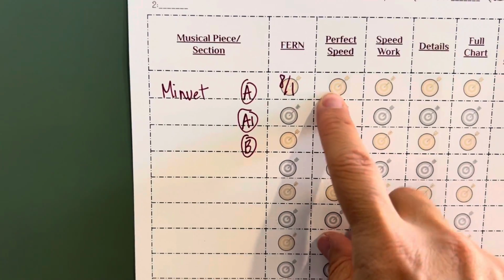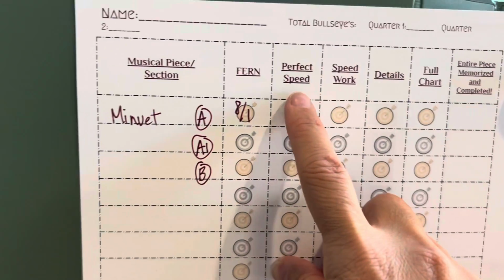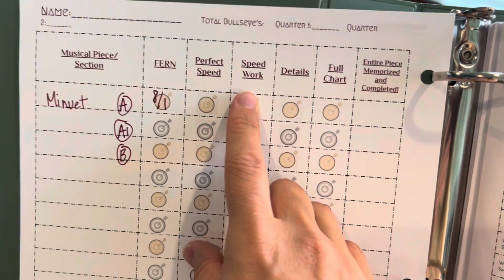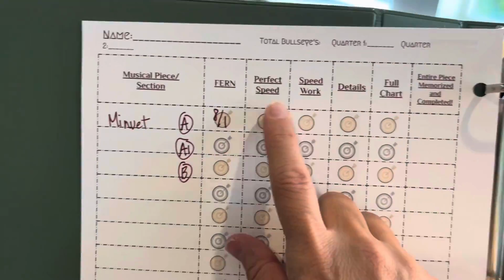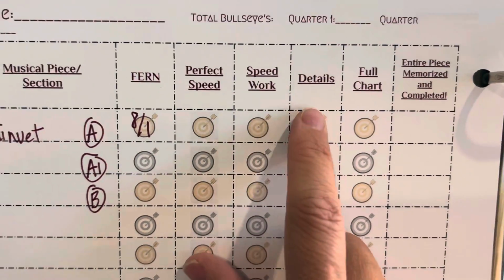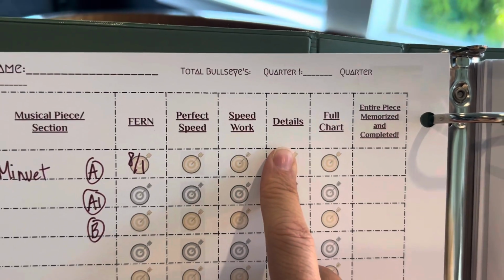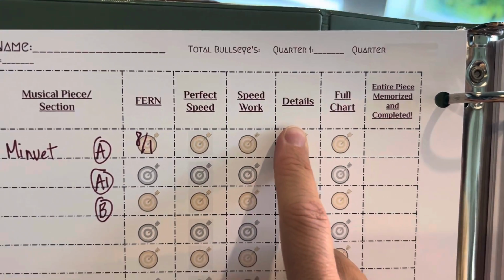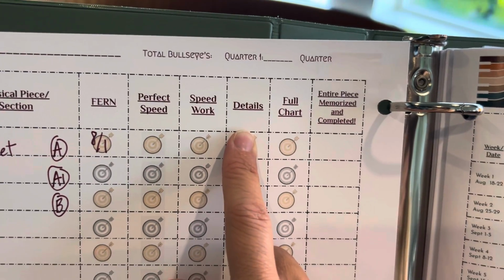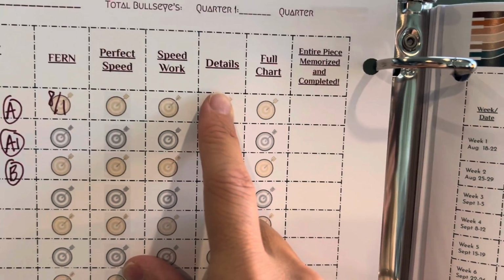Once I've checked that off, the next process is speed work, which means we got to take it from the speed we can do to the speed it's supposed to end up at. And so we gradually work that up, and that process is called speed work. Then I work on any details that we want. So this can vary from like dynamics to shaping, balancing the hands, just little details.